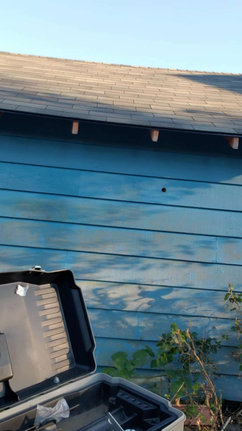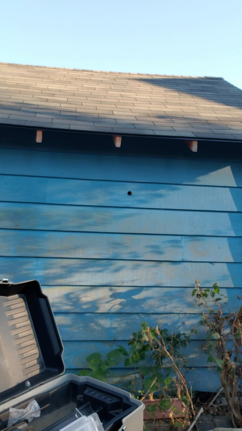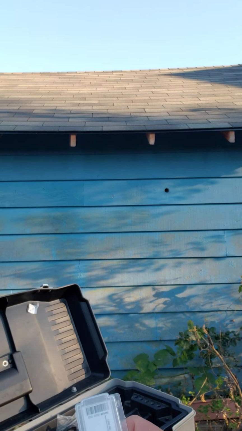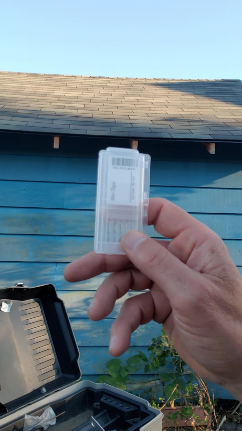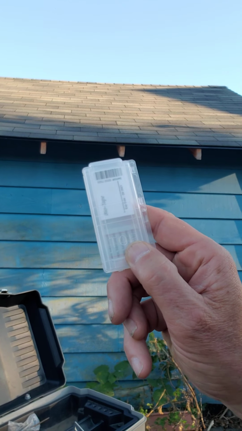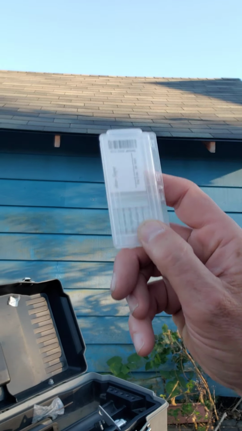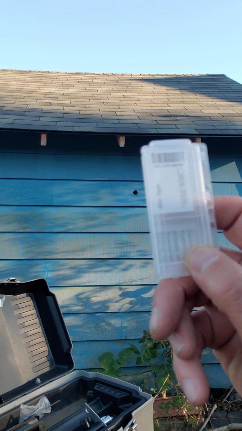The other thing we can do is a tape lift. This has a little sticky on it right here, and we put that on the mold, and then we get a direct lift of what the mold is, and they can tell me what type of mold that is.